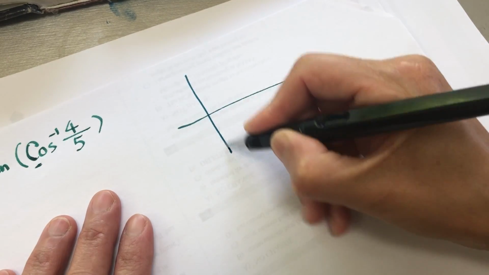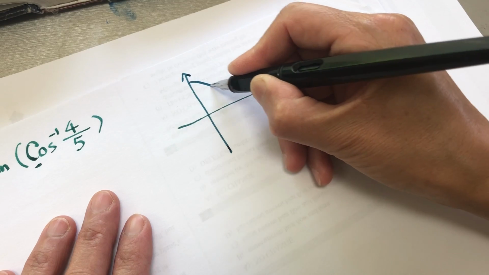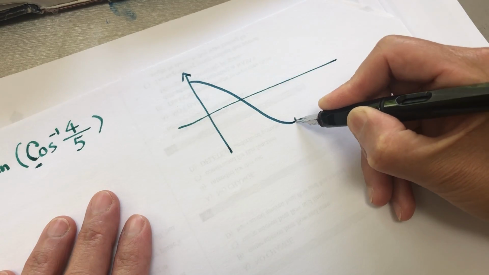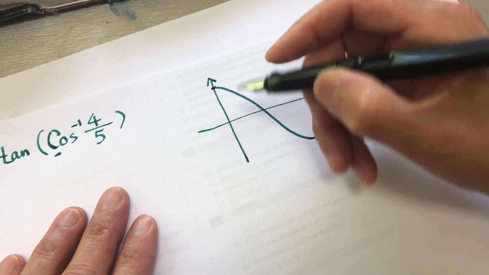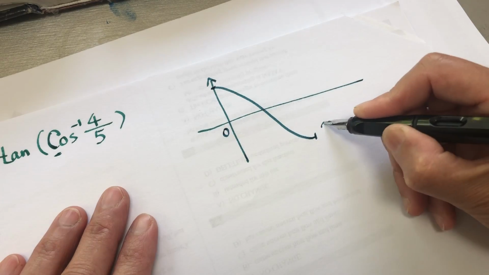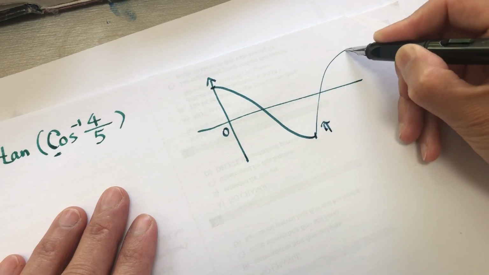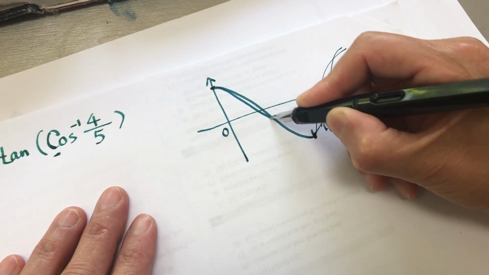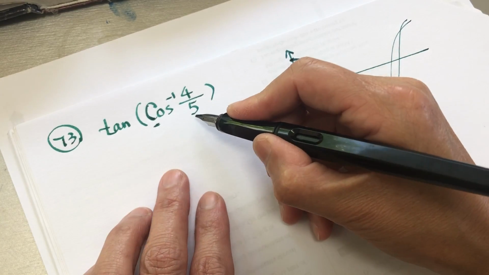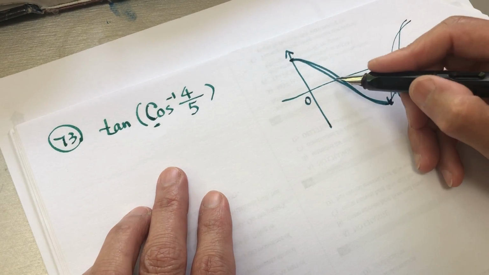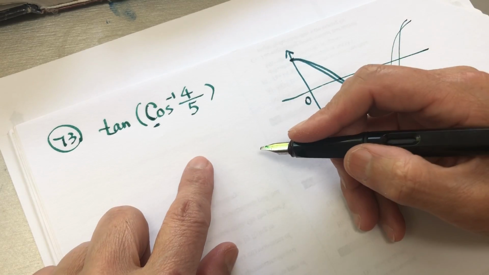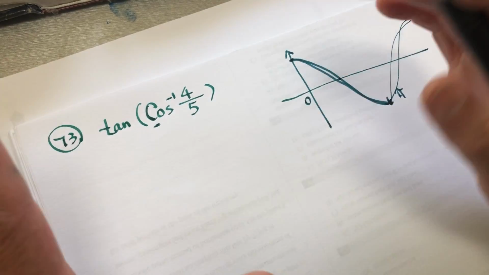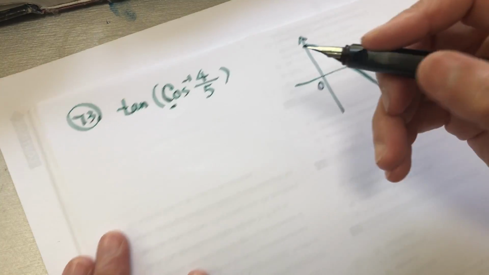So first we see cosine inverse of 4 over 5. We know the domain for this inverse cosine function is 0 to pi, right? 0 to pi, this is its domain. And if it is a positive value, it is before half pi.